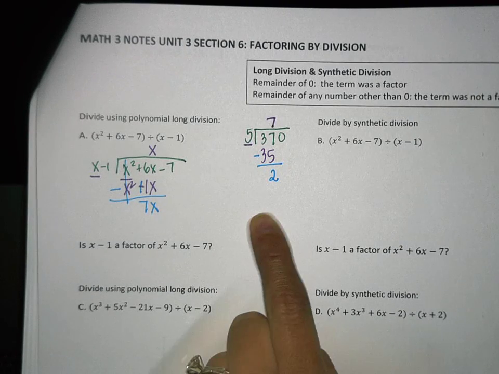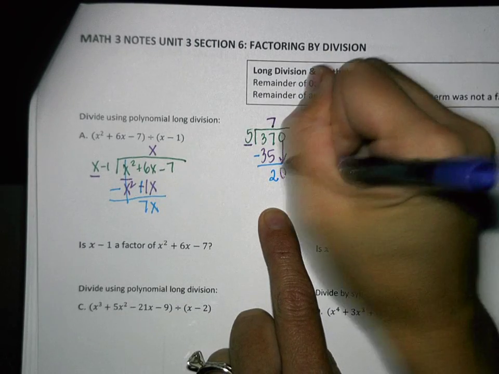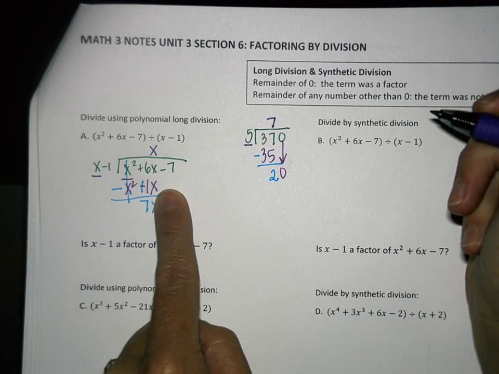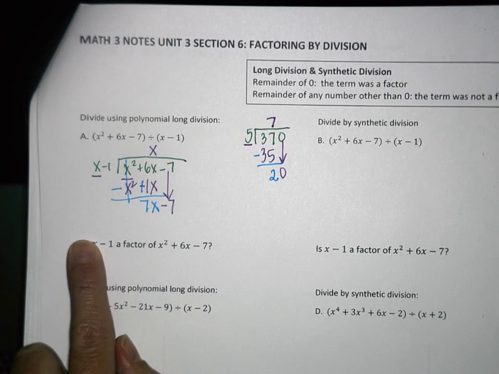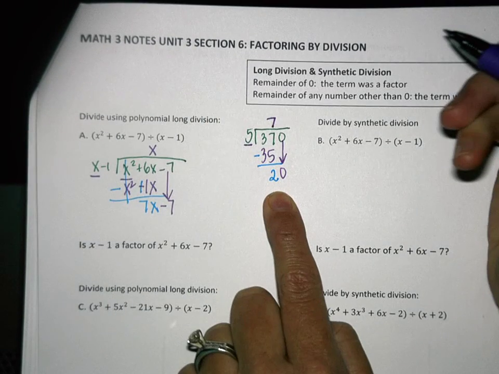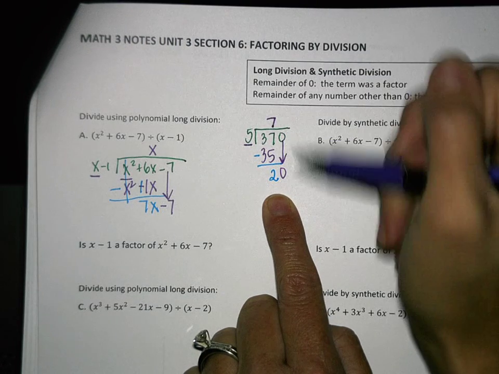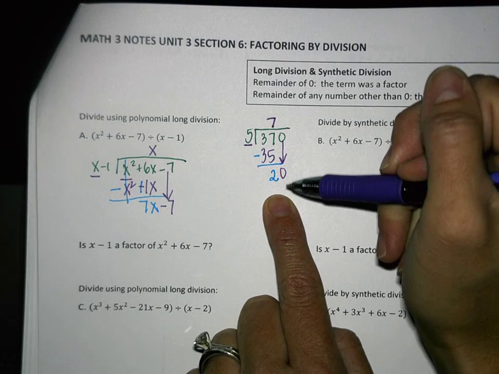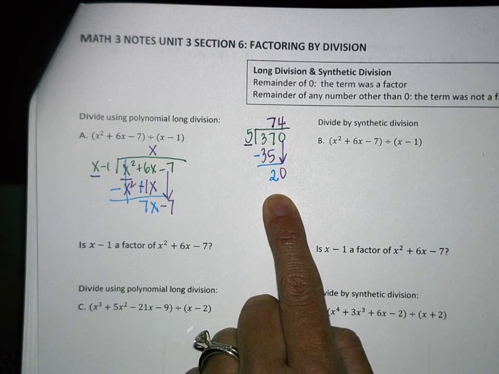Bring down the 0. You bring down this 0. Okay? So guess what I'm going to do over here? We're going to bring down the minus 7. Okay? What's next? What do I do here? Good, because we go 5 times what equals 20, right? And 5 times 4 is 20.